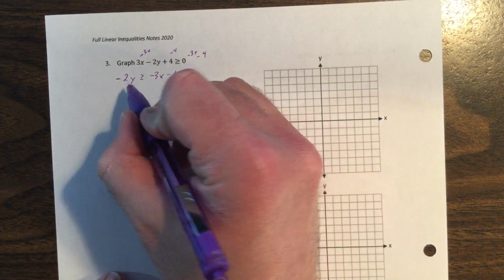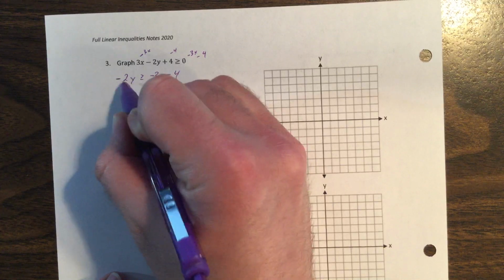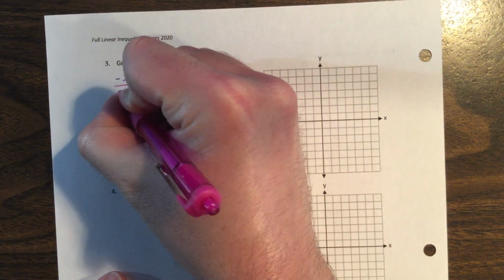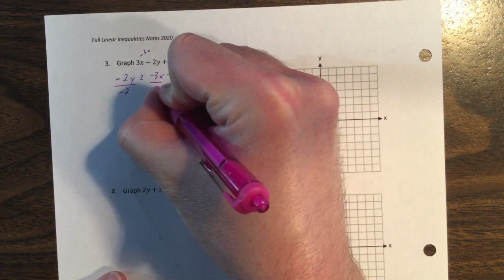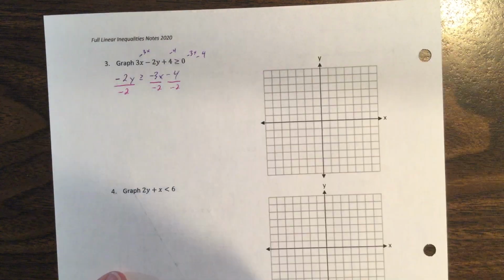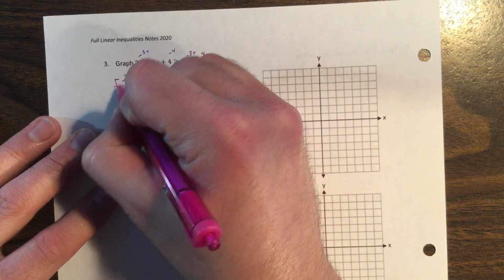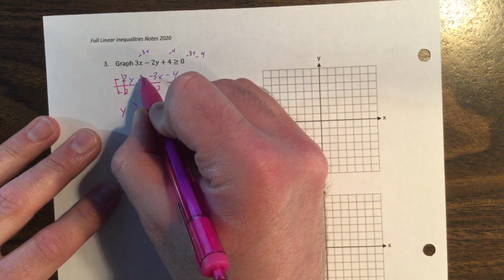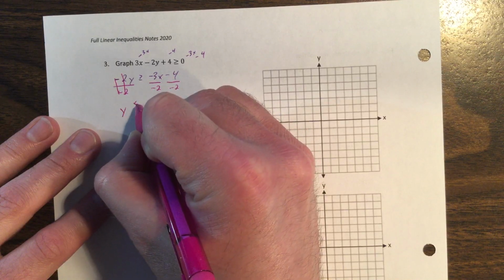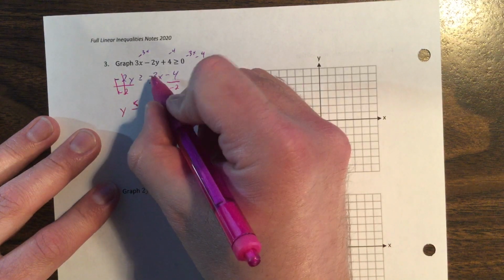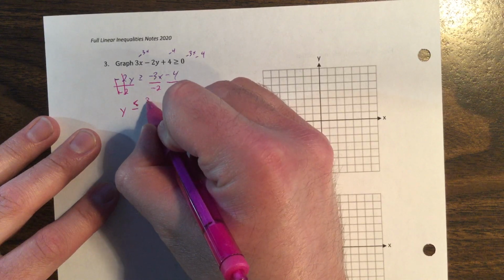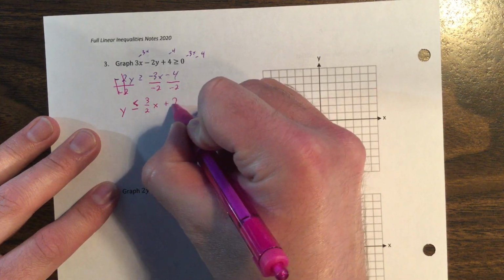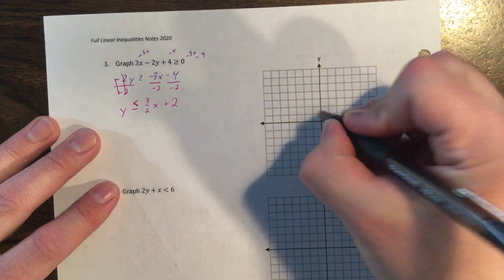Now, y is not quite all by itself yet because there is that negative 2 in front of it. So we need to divide everything by negative 2. All three terms are going to divide by negative 2. These ones are going to cancel and give us just y. Now remember, when we divide or multiply by a negative, we have to switch the sign. So we put that as less than or equal to. Negative 3 over negative 2 is just going to be positive 3 over 2x. And negative 4 divided by 2 is just going to be positive 2.